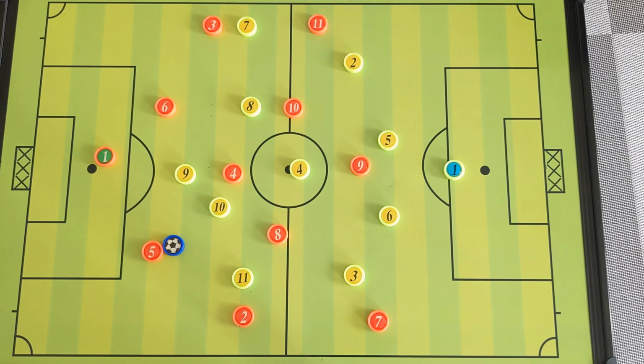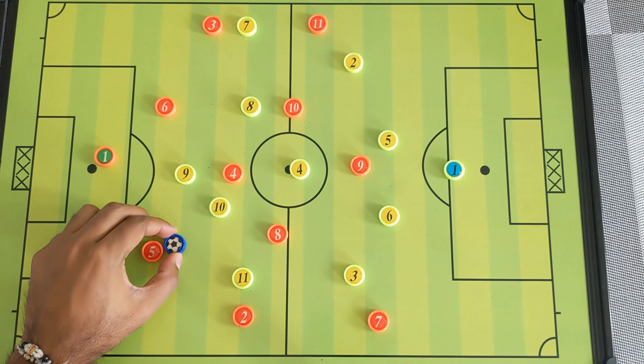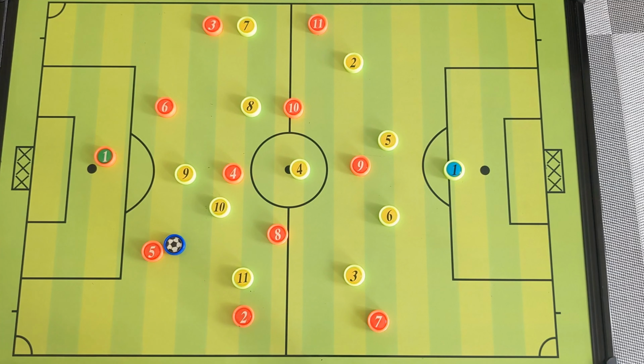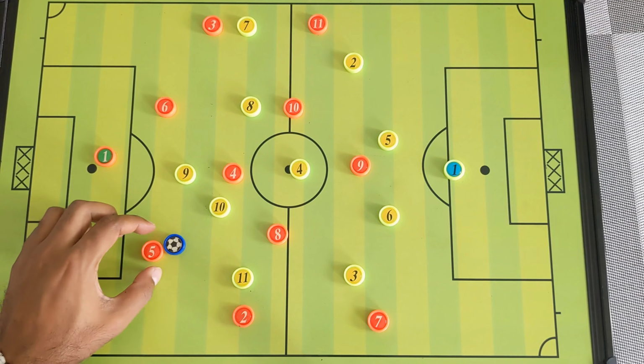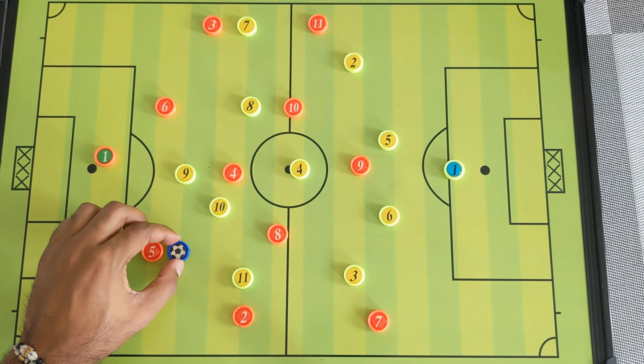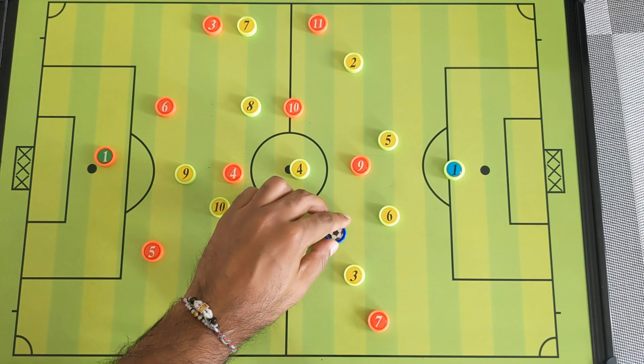So the 5 is not looking to play long over here into the channel for number 9. He's looking to play into certain players. So it could be the 8, the 6, the 4, or the 10, for example. Straight away it could be a nice pass into the 8 here. That's on if it's a typical John Stones pass into De Bruyne, receiving on the back foot, and he can go and drive in this position here.